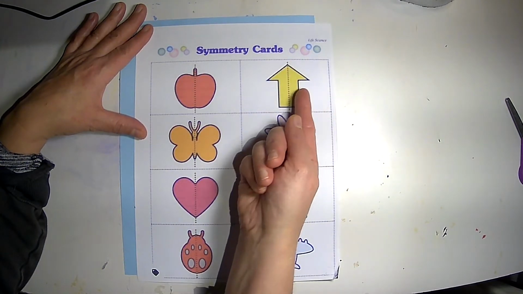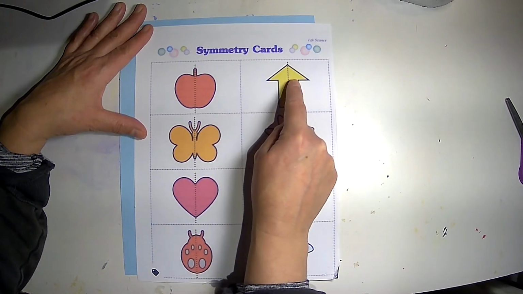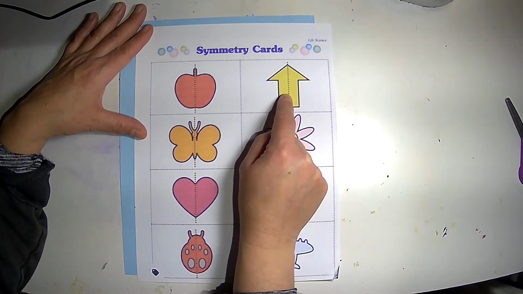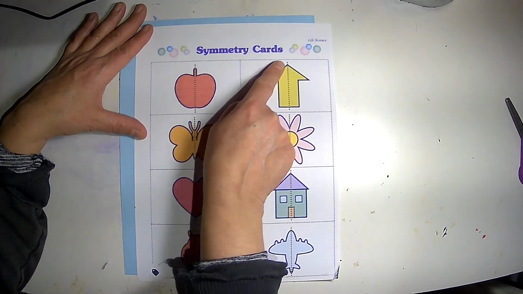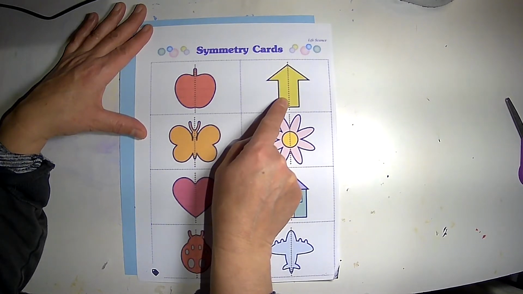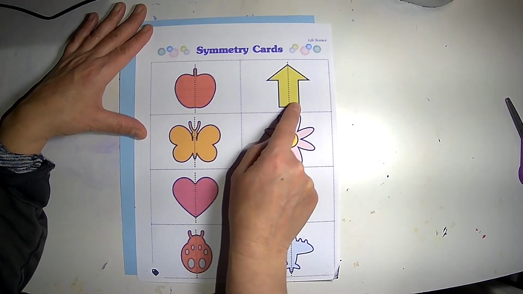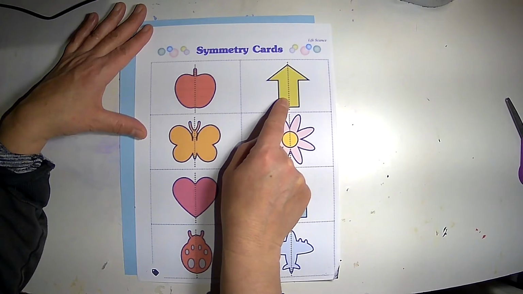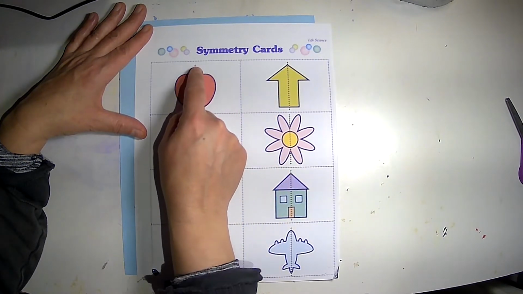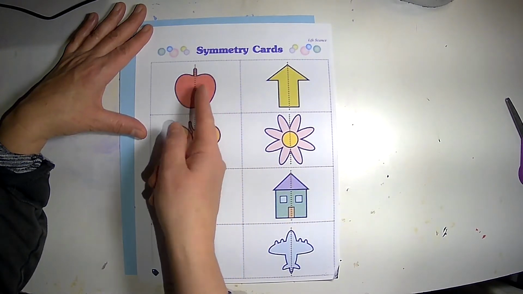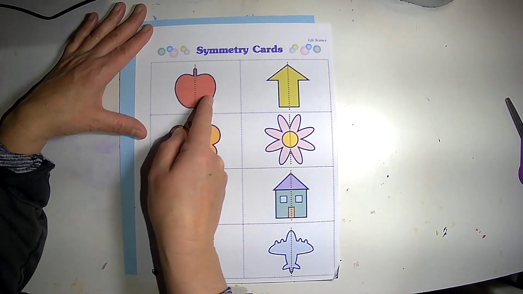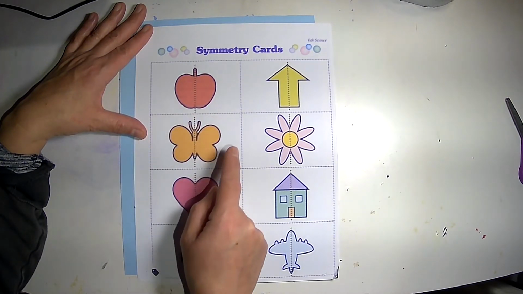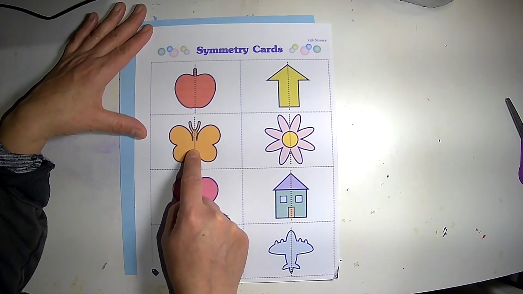And if you were to fold that line over, it would show, if you fold it on this line, that both sides of the shape are exactly the same. This little dividing line can be called the mirror line. And you can see if we cut this apple out and folded it over, it would be exactly the same on both sides. Also, this butterfly has symmetry.